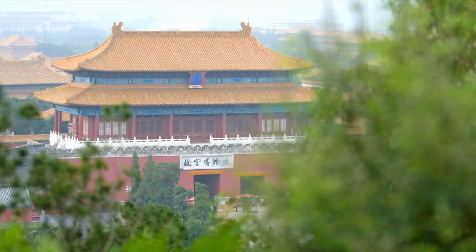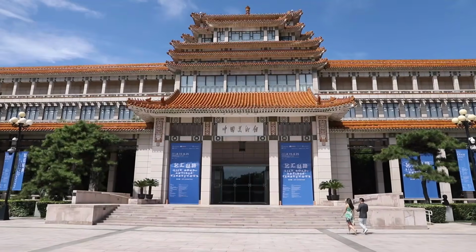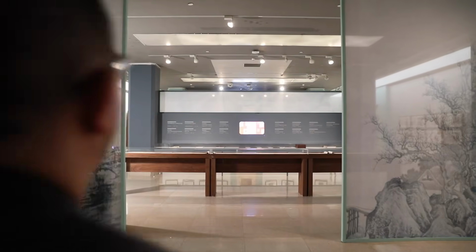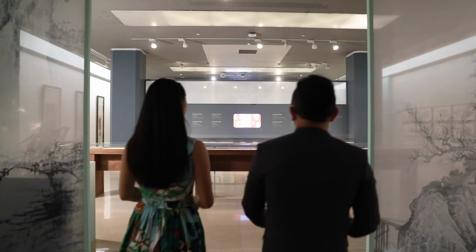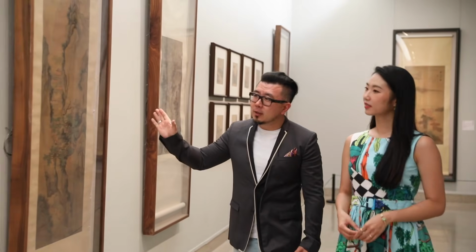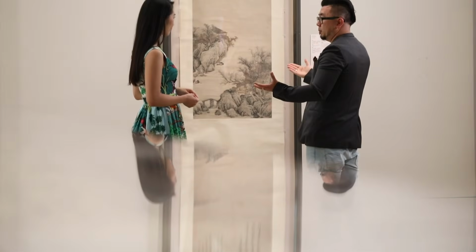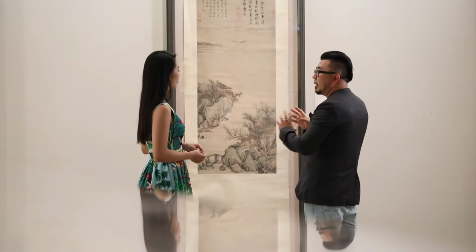A few hundred meters east of the capital's Forbidden City sits the National Art Museum of China. Among many of its thematic exhibitions held this summer, the museum hosted a show that displayed a range of landscape paintings by ancient Chinese masters. This painting is by one of the most famous painters of the Ming Dynasty, Tang Yin. In this painting you can see mountains and water.